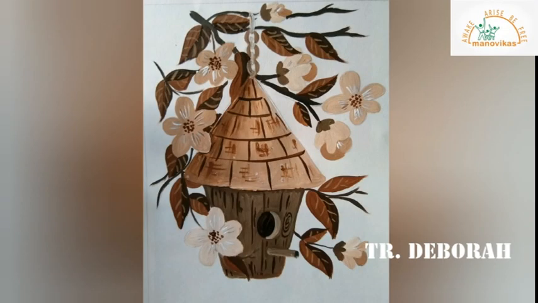Hi students, welcome back to your art class, and today we are going to learn about an interesting color scheme, that is monochromatic colors. Now this color scheme has a range of value in it, but the color scheme has different tints and shades of only one color.